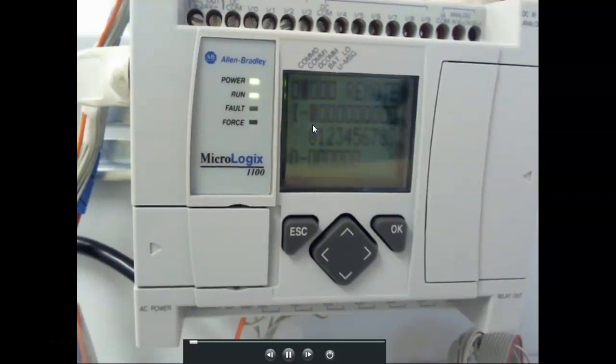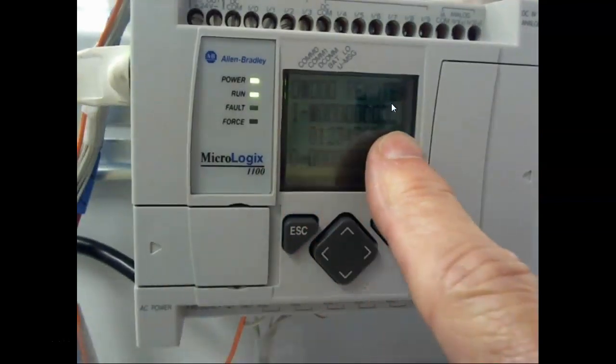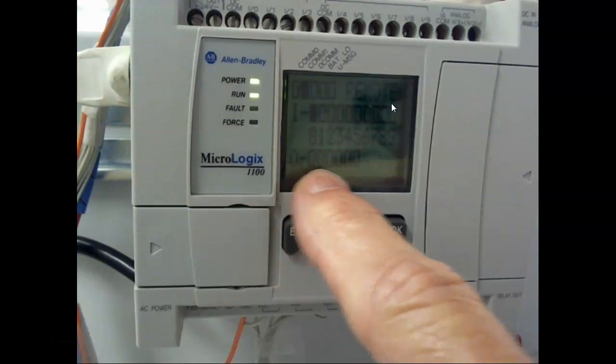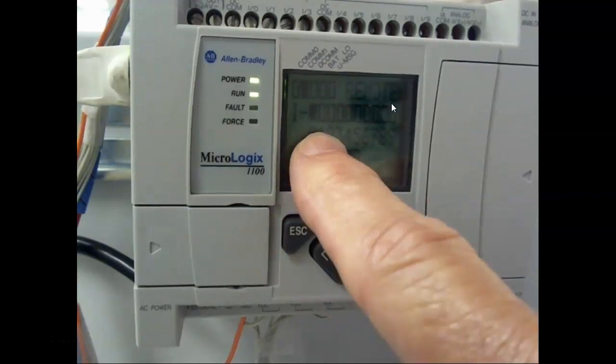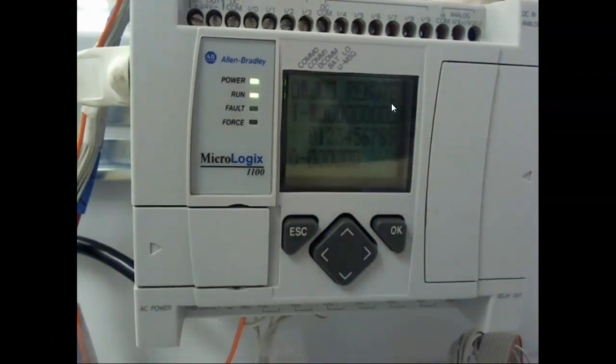Now the MicroLogix 1100 comes up by default monitoring the I/O. So this uses this LCD screen here, and the top row shows us the status of the inputs, and the bottom row shows us the status of the outputs. Now the 1000 actually has LEDs that light up for each input. This guy right here, this is what you would have to look at.